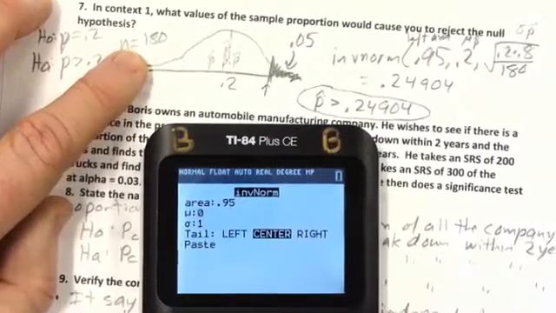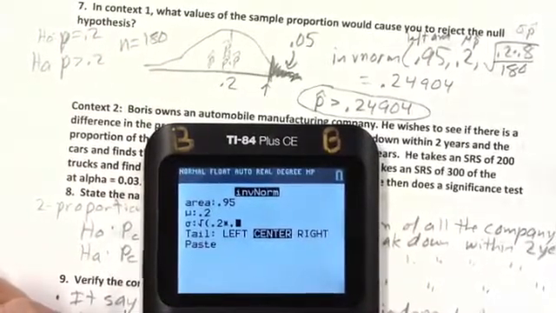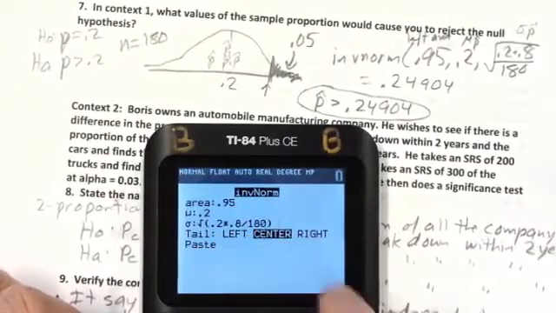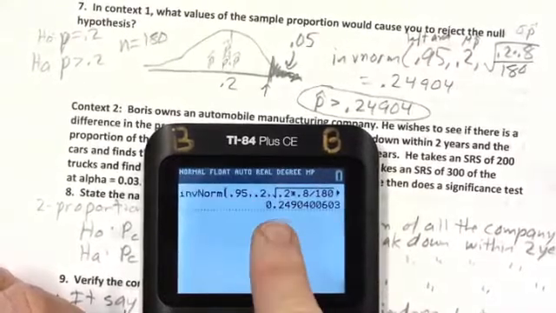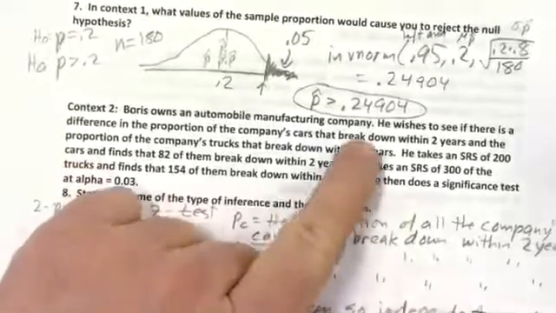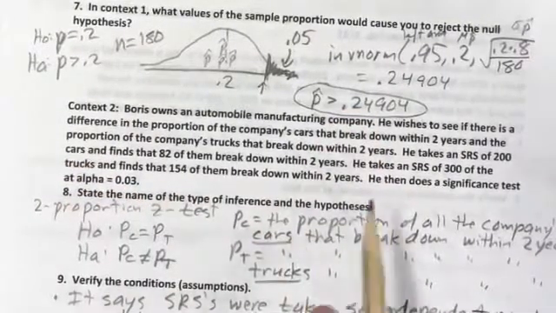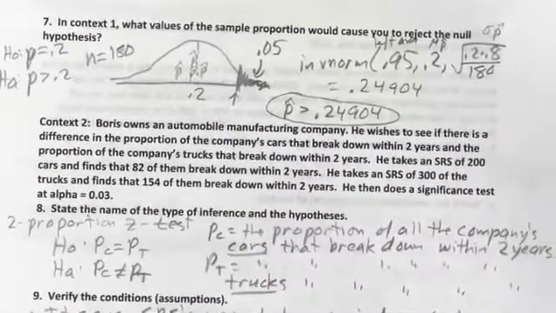So our mean is 0.2, and our standard deviation would be the square root of 0.2 times 0.8 divided by 180. That's been our formula for the standard error for about 3 chapters now, the square root of p times 1 minus p over n. We're doing the left area, and so it's that. So anything above 0.249 or so would cause us to reject the null, okay? The one we got in our sample is 0.23 something, so we wouldn't reject the null. So that is how you do that.